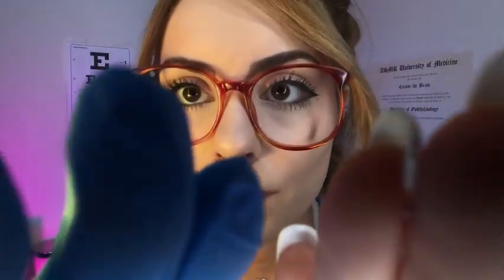Every time I point at an area, I want you to try to clench or open or flex that area. So, yes, for the eyes, you could open them, you could close them, you can clench the eyes. So, just going to poke. Good job.